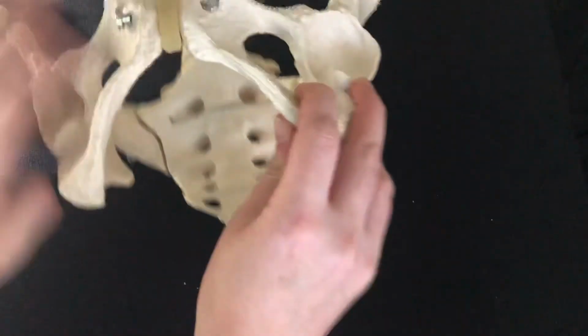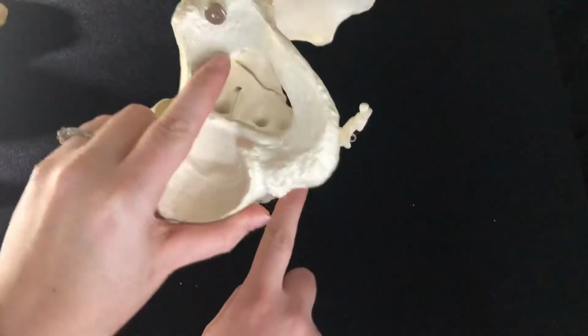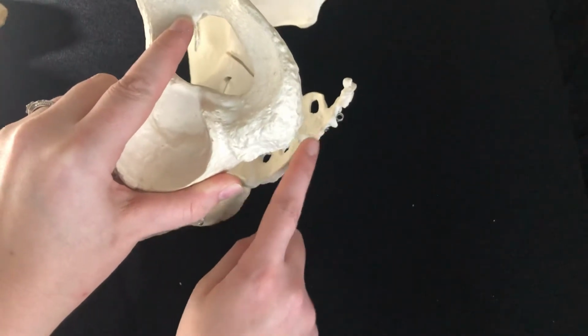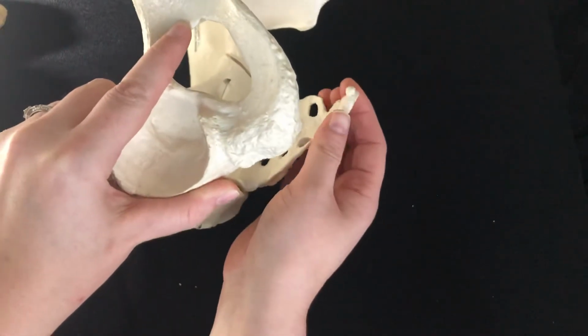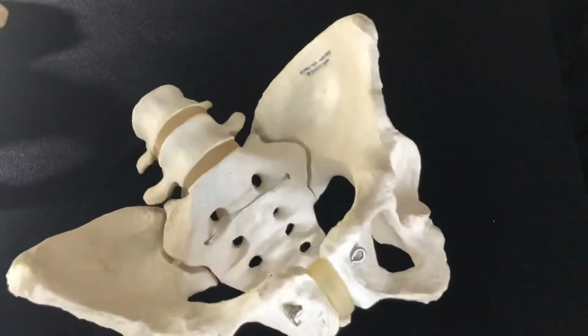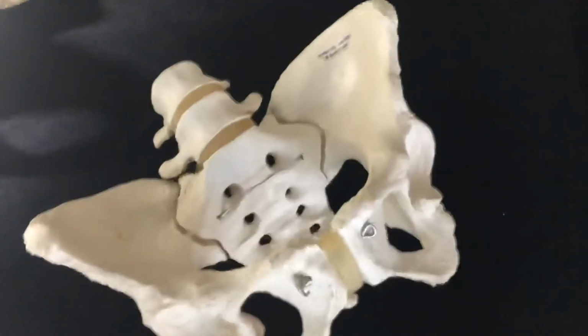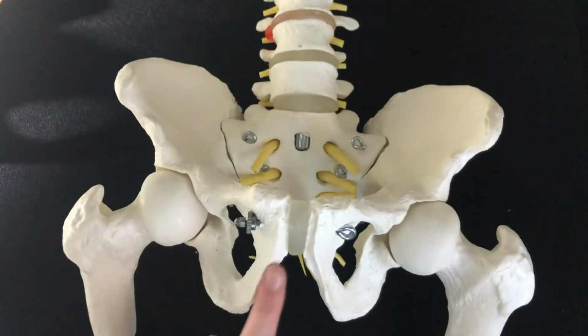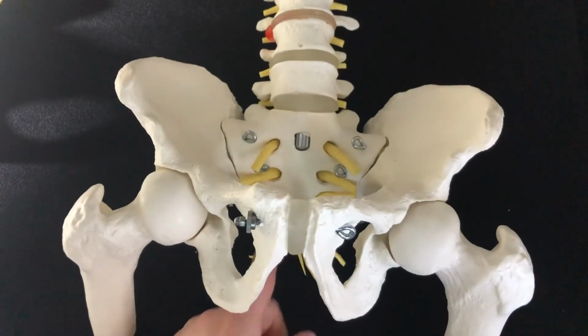So in a female, this would be much more open. In addition, females have a much less dramatic sacrum and coxal curvature, and that's to allow a baby out of the birth canal. So if we were to look at a male pelvis, for example, this one, which I'll move into view now, we see our acute angle.